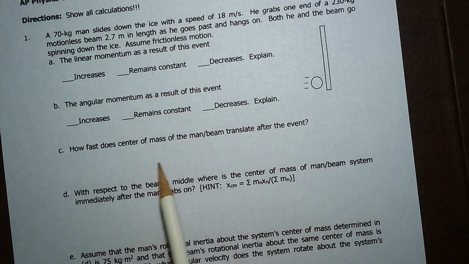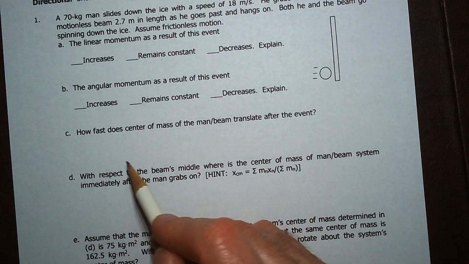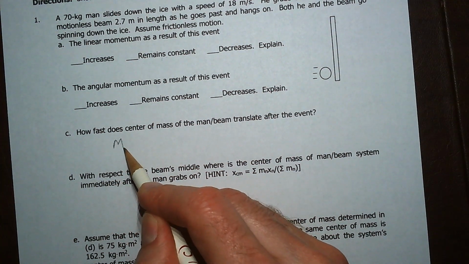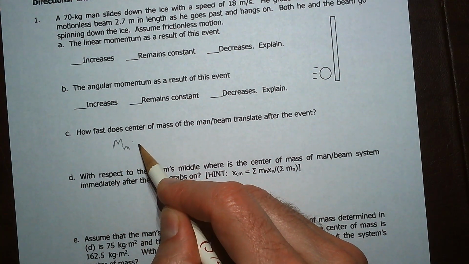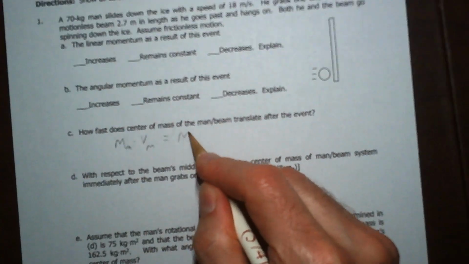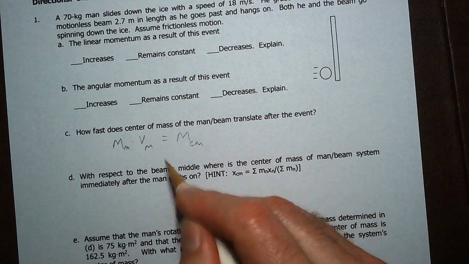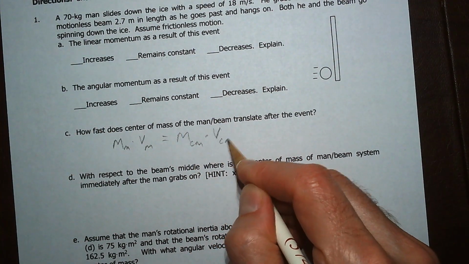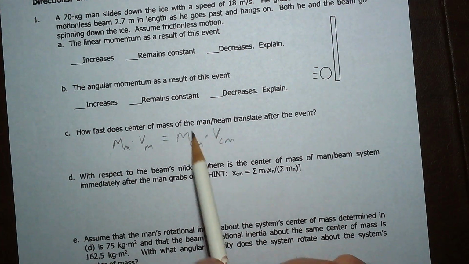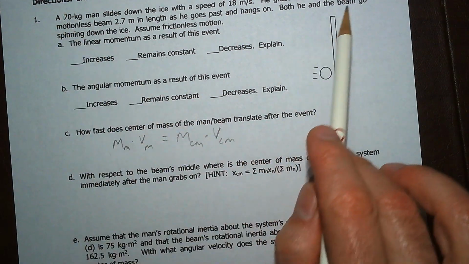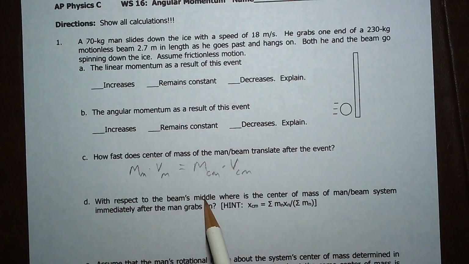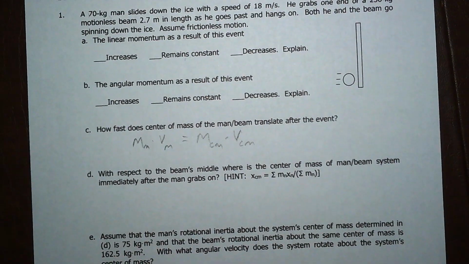How fast does the center of mass move? Well, that's related to the linear momentum. So that would be the mass of the man times the velocity of the man. And afterwards, it's going to be the mass of the center of mass, so the whole system, times the velocity of the center of mass. So this would be 70 times 18 equals, this whole mass here would be 70 plus 230, which is 300. And so we can solve for the velocity of the center of mass.